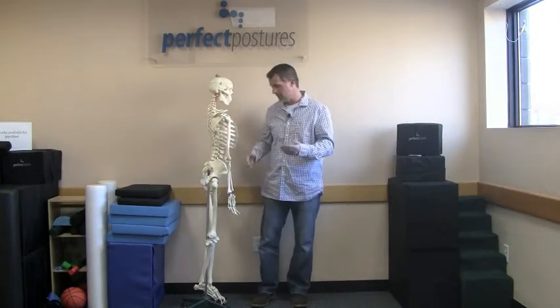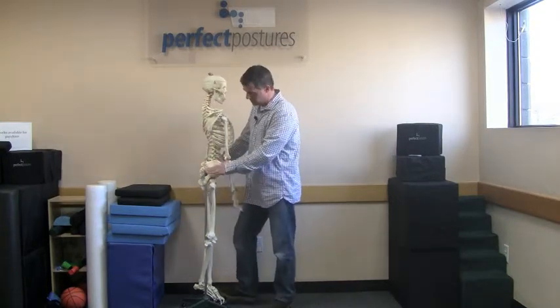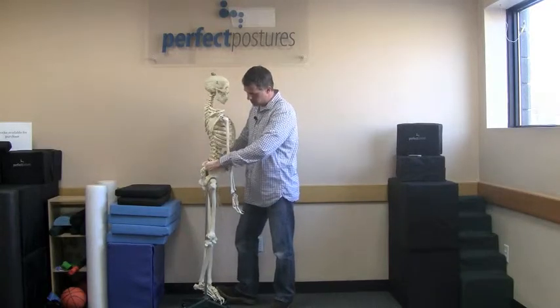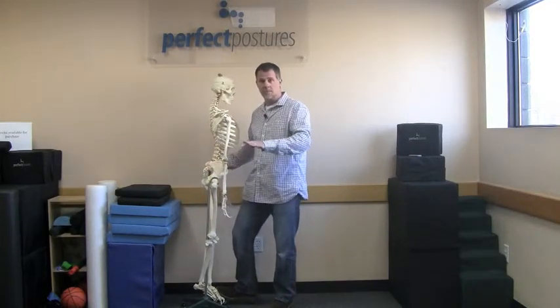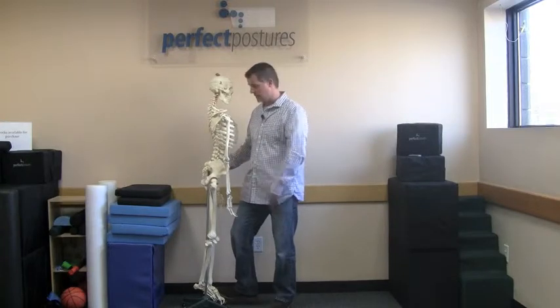It could be the opposite as well. You could actually have a posterior tilt, which is tilting under this way, so this point's lower than this point, but again, one side being on a different angle than the other side.